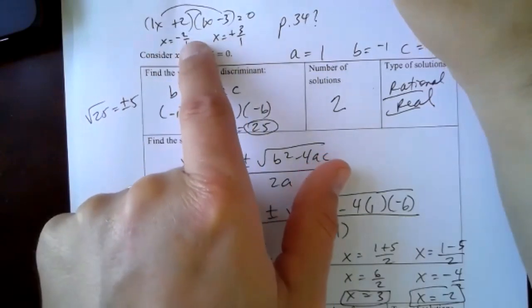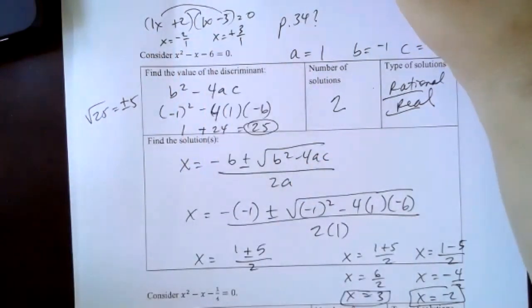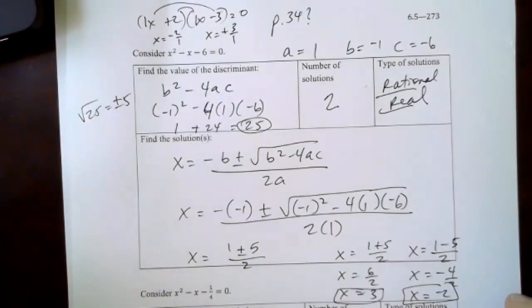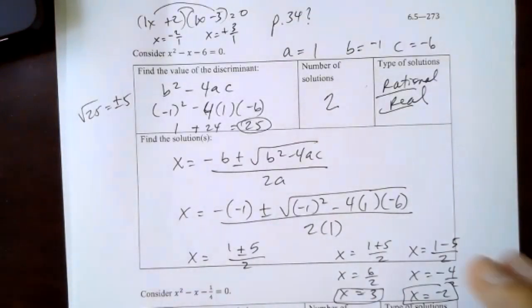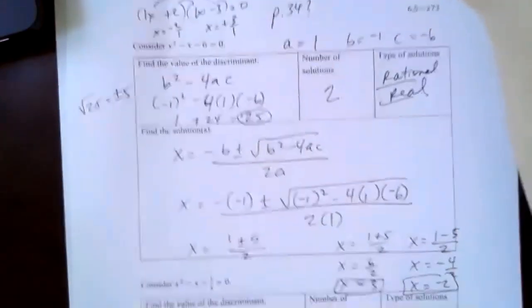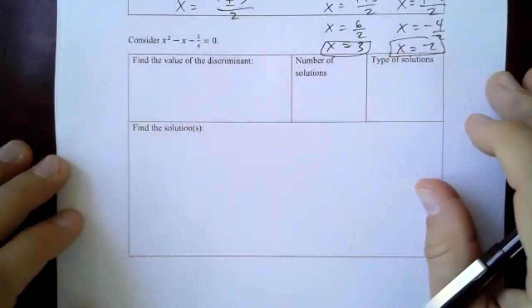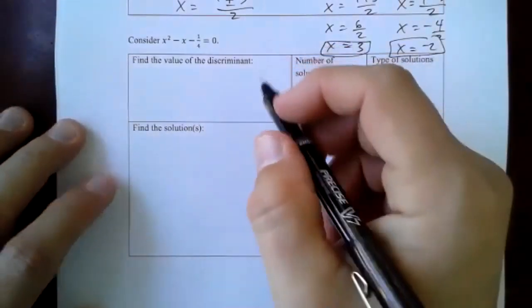Sometimes, like I said, you can't factor these things. And trust me, on the ACT, they're going to give you something that you can't factor, because they are looking to keep you from making the highest score possible, because guess what? They will pay you money if you make the highest score possible.